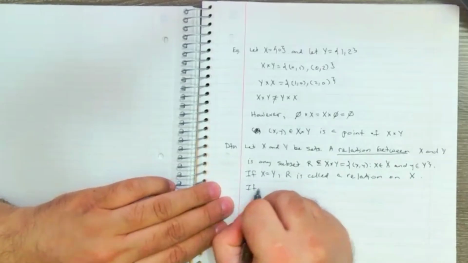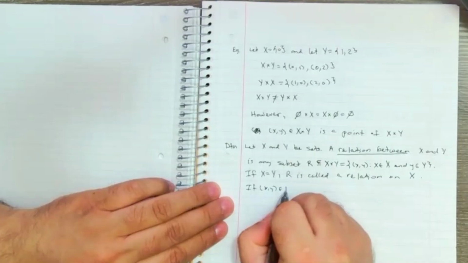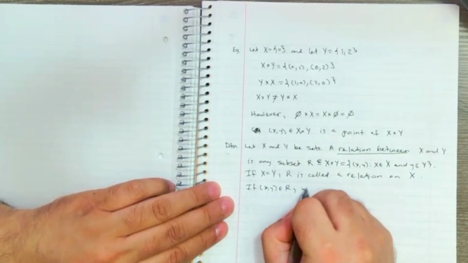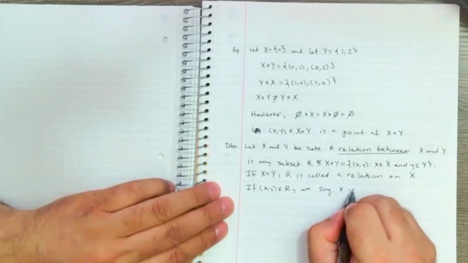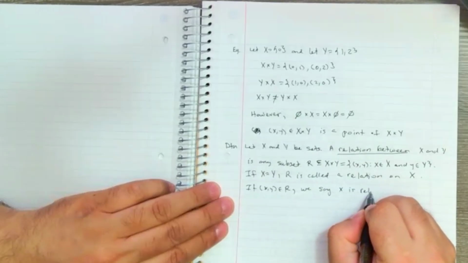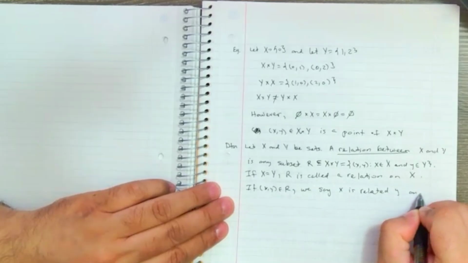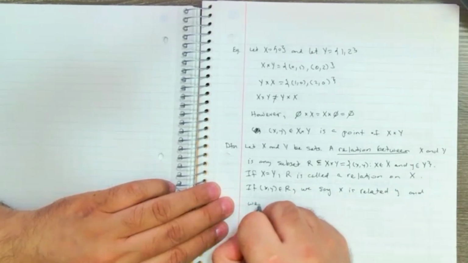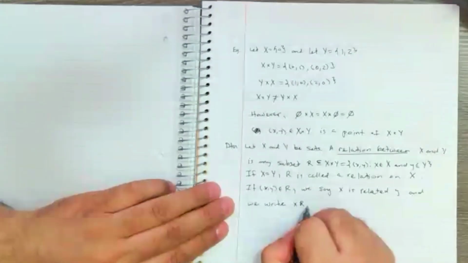Now, if an ordered pair x, y is in the relation, we say that the point x is related to the point y, and we write x is related to y.